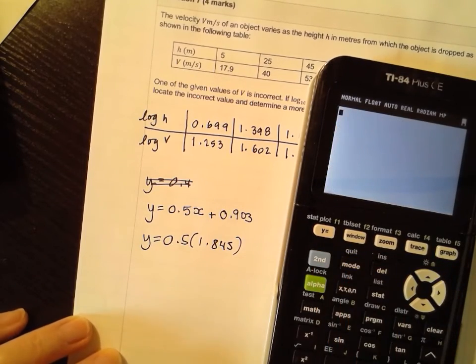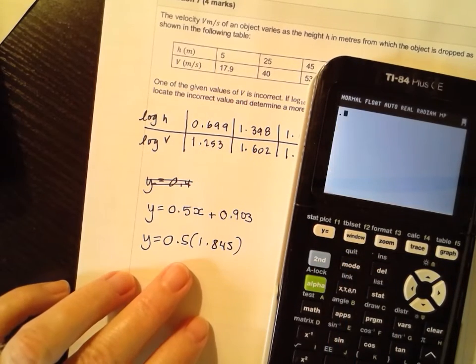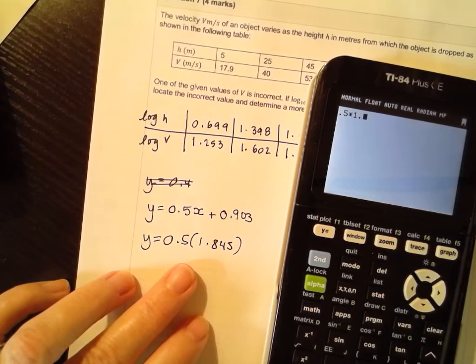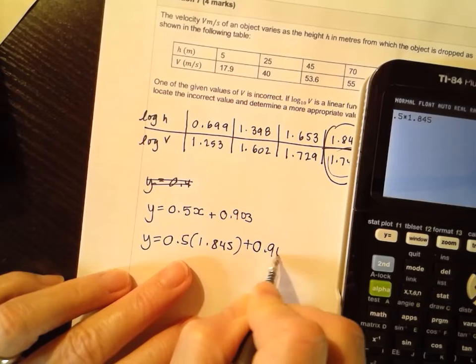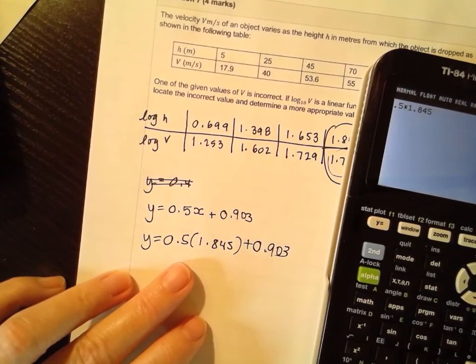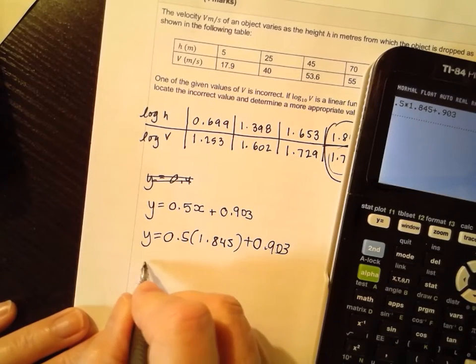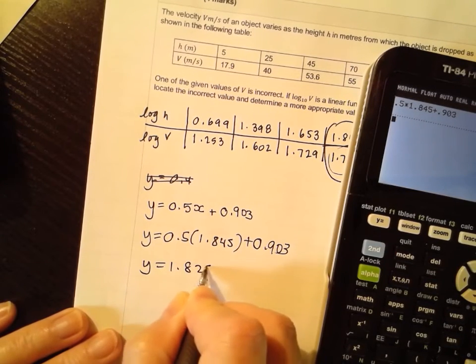So I'm going to quit that, and I'm going to go 0.5 times 1.845, plus the b, plus 0.903. And I get y equals 1.8255.